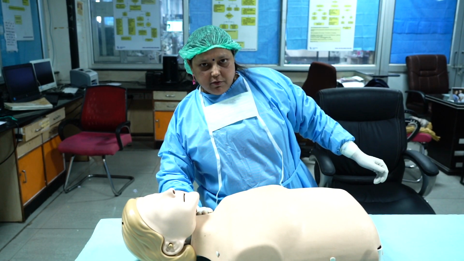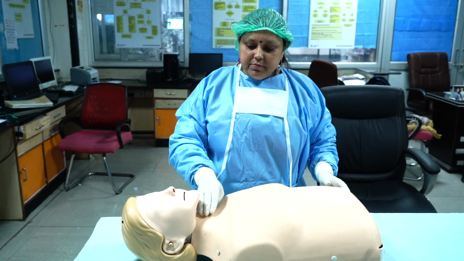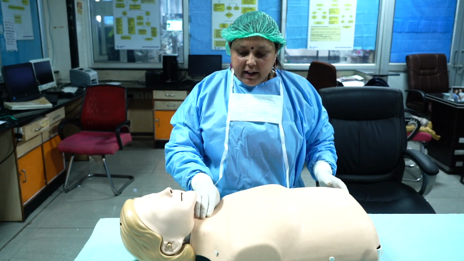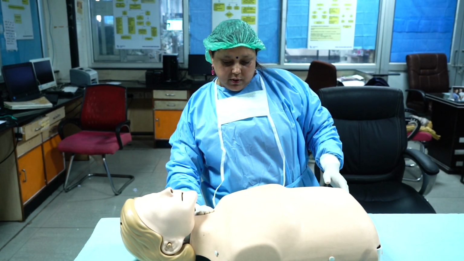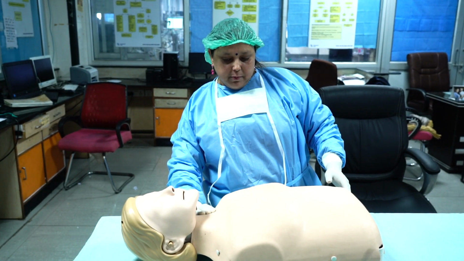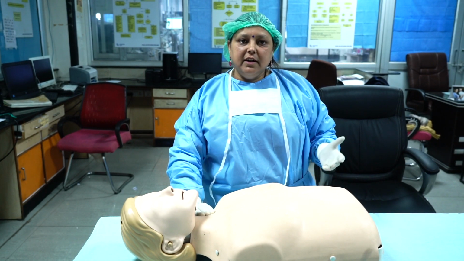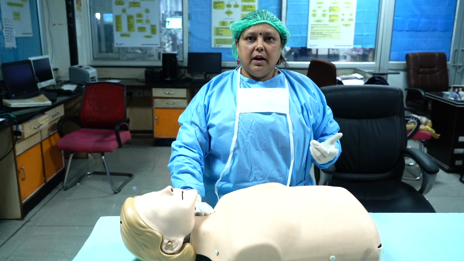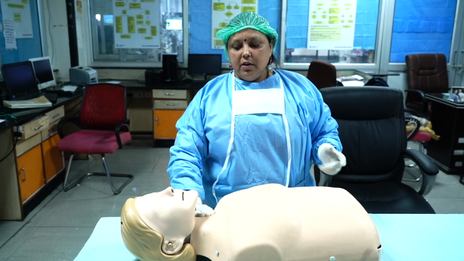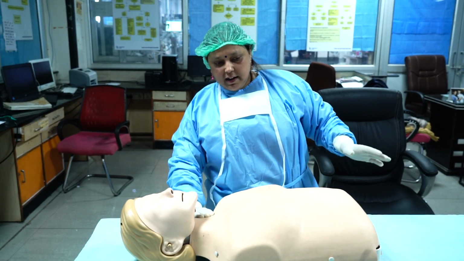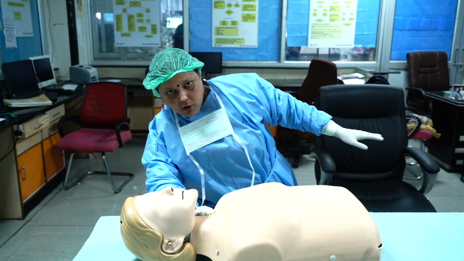For how long will we check the pulse, and how will we check it? For checking the pulse, we will locate the trachea in the midline. Then we will go laterally, in the groove between the sternocleidomastoid and the trachea, and put our 3 fingers for 10 seconds. How will we count the 10 seconds? For each second, we will say 1/1000. We will check for 10 seconds and also watch for respiration, whether she is breathing or not.